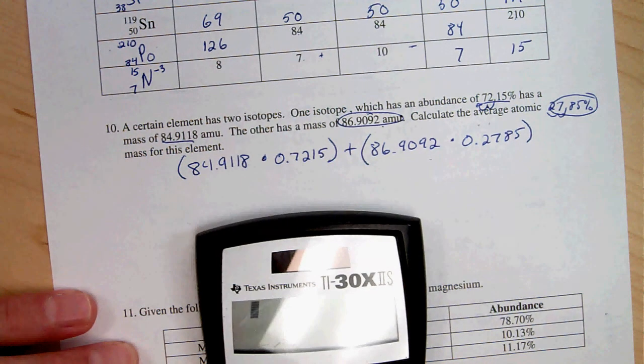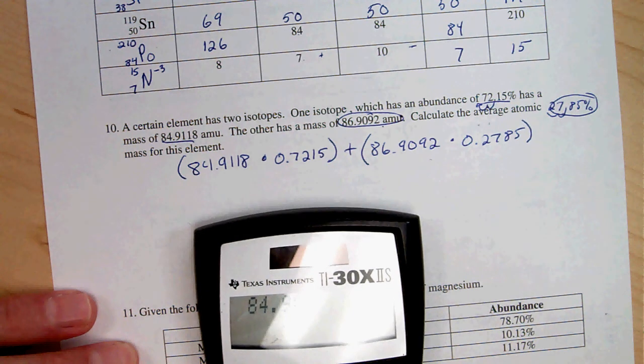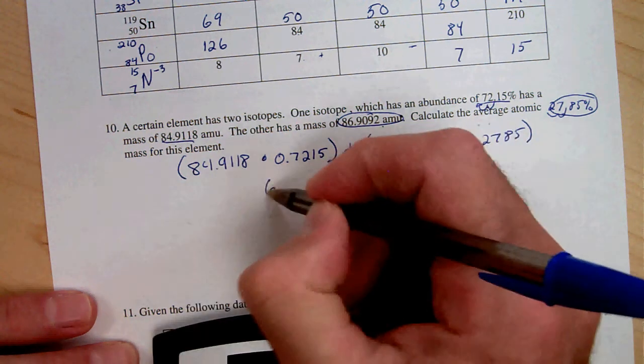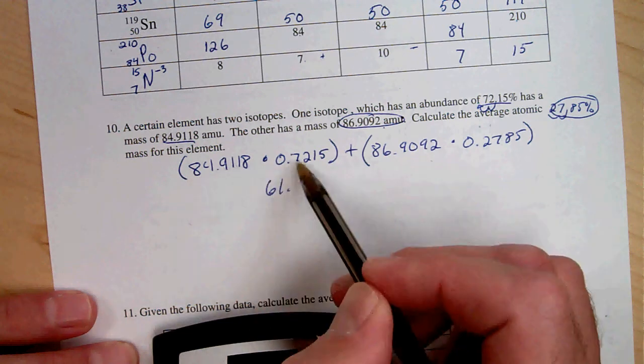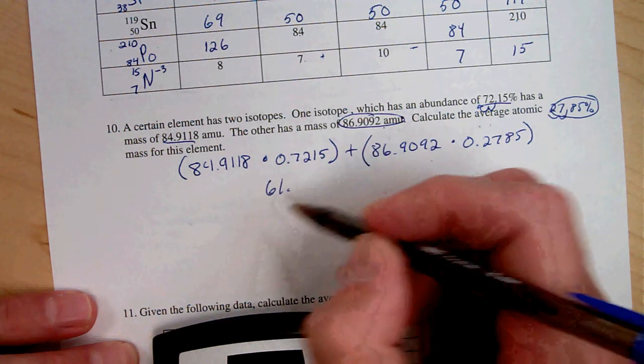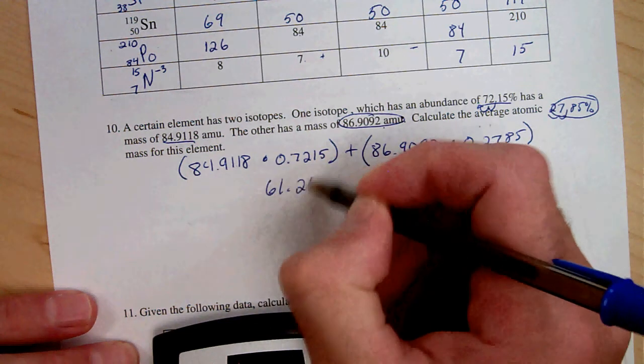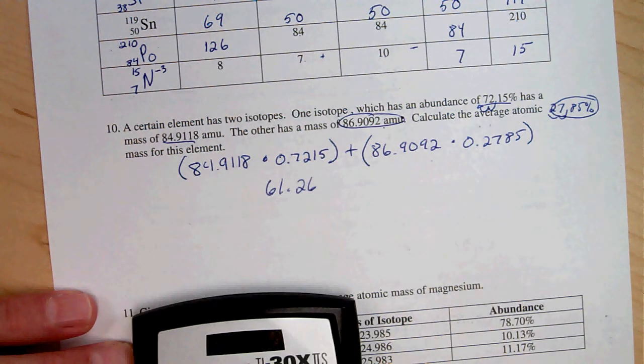Plug in the numbers, 84.9118 times 0.7215. I have 61 point, let's see, 1, 2, 3, 4 is all I need, 61.26.